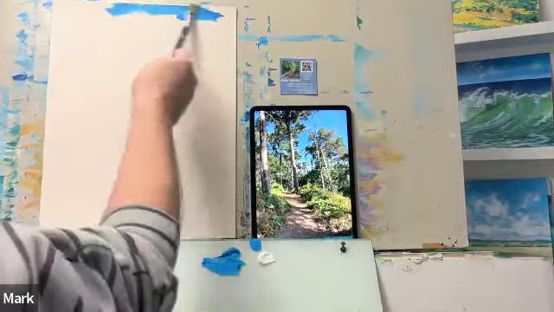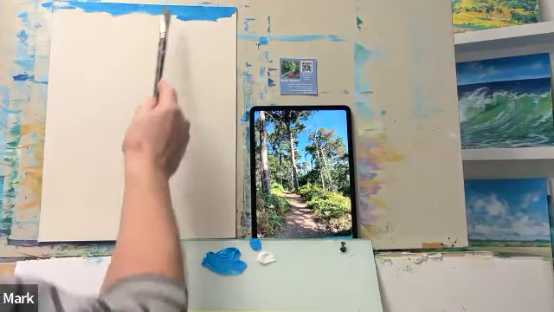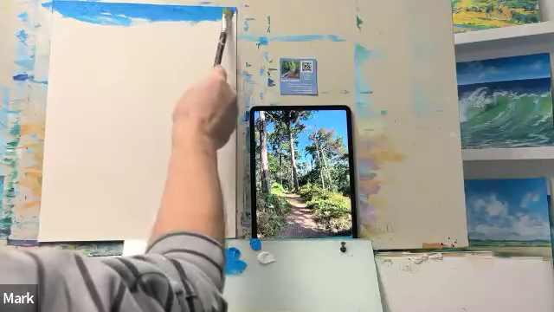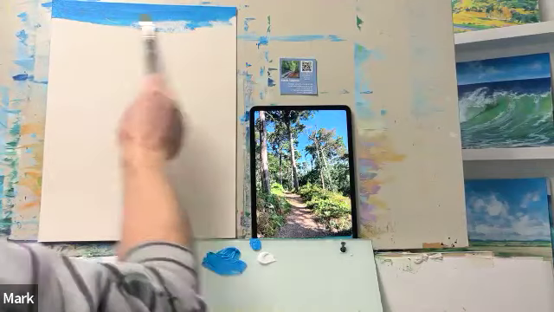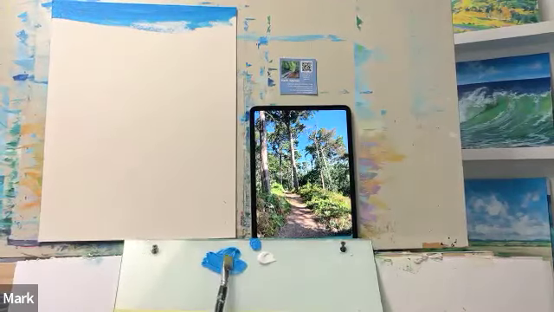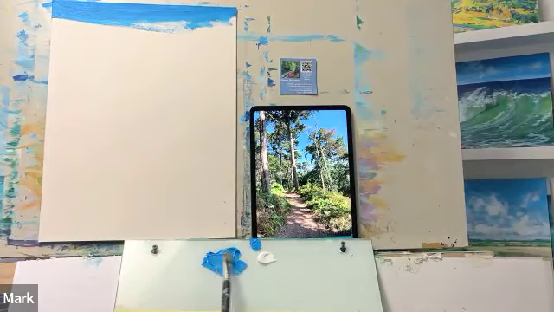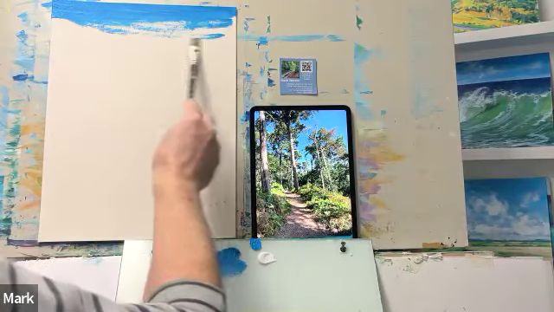So I'm going to start with pure blue. Whatever blue you're using doesn't matter really, but ideally a lighter blue, a bit like a cerulean blue. You can use ultramarine, it's absolutely fine. You're going to do exactly the same thing. And all I'm doing is, in a way, forgetting about the trees and just going dark, pure color through to light.